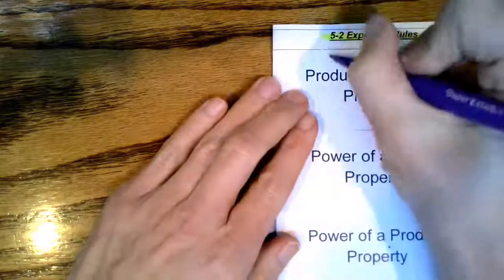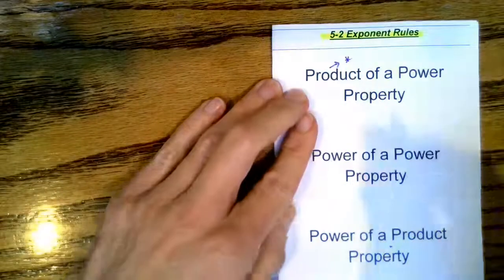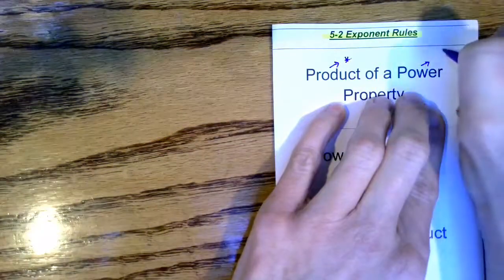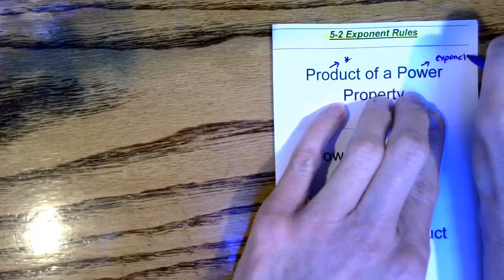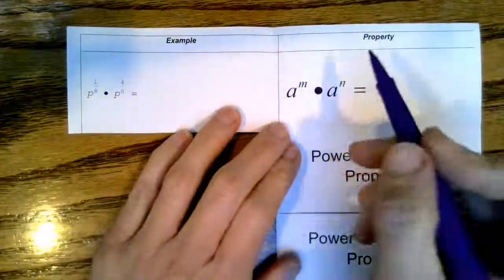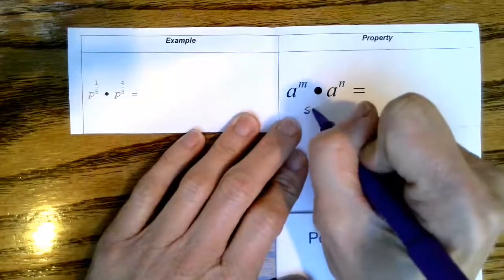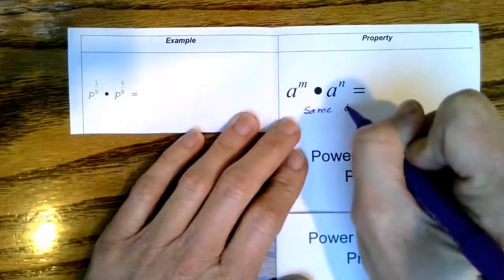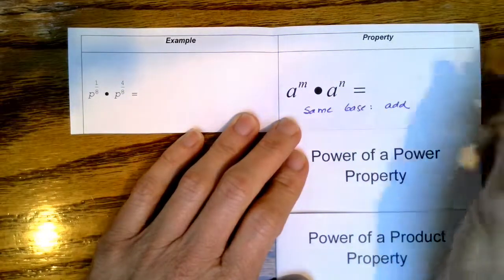So the word product implies that there's some kind of multiplication happening, and a power represents that there's some kind of an exponent involved. So when we look at our two examples, here's our Algebra 1 conversation. Every time we have the same base, we go ahead and we add the exponents.